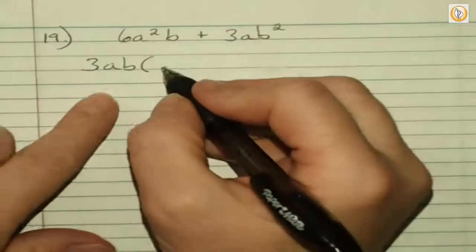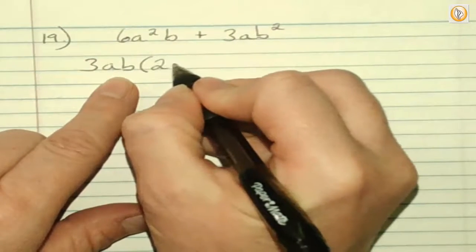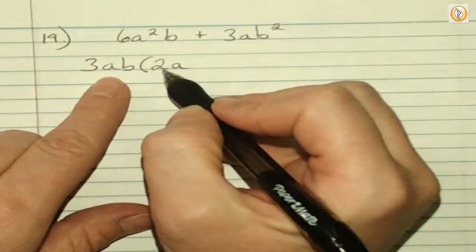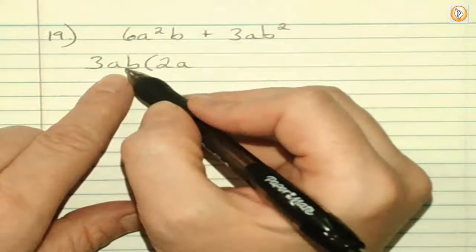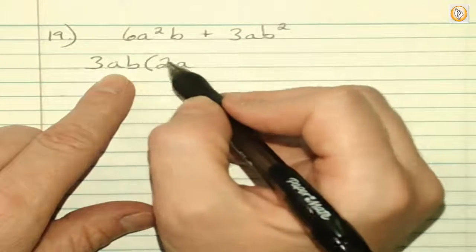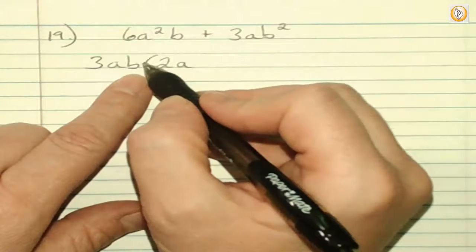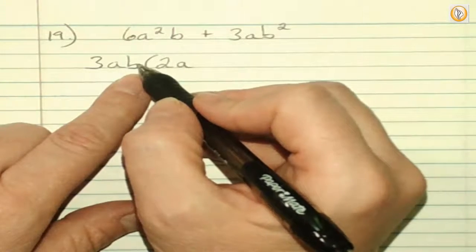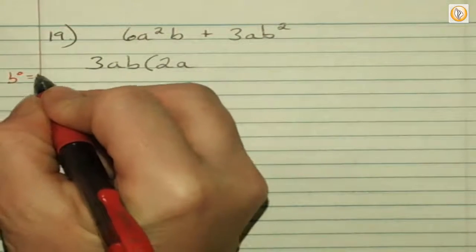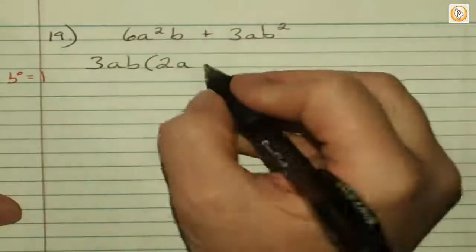Okay. Now, chat, what am I left with? 2A. Because, okay, do y'all see what he did? 6 divided by 3 is 2. A squared divided by A. Remember, we subtract exponents. So that'd be 2 minus 1. That's going to give us 1. And then B to the 1 minus 1, that's B to the 0, which is really just 1. So they kind of cancel out.